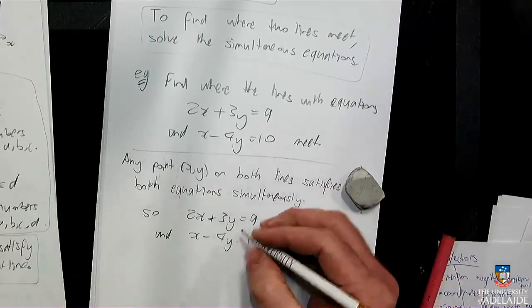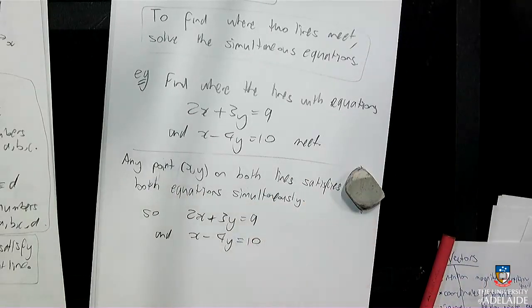Okay, so it satisfies both of those equations at the same time, which means it must satisfy any multiple of the first equation and any multiple of the second equation. So if 2x plus 3y is 9 for this point x, y, then it must also be that 4x plus 6y is 18 as well. And if x minus 4y is 10, then 2x minus 8y is 20, because it satisfies those.